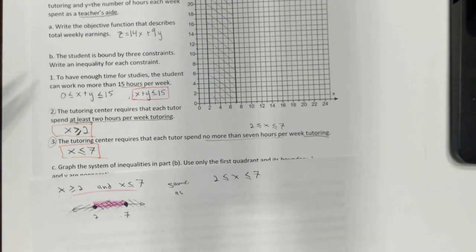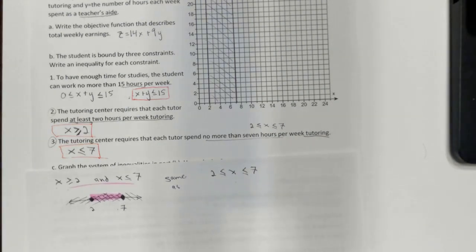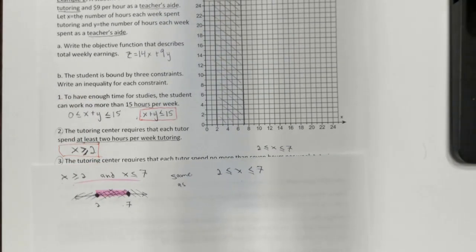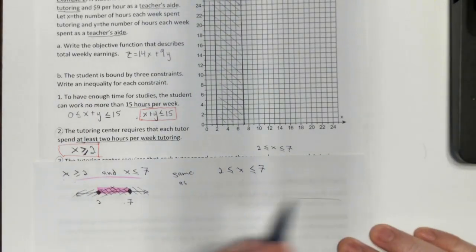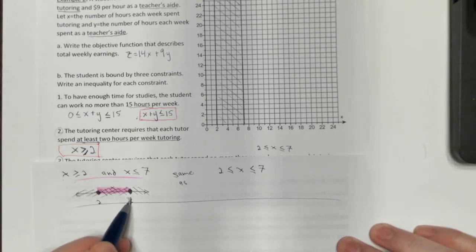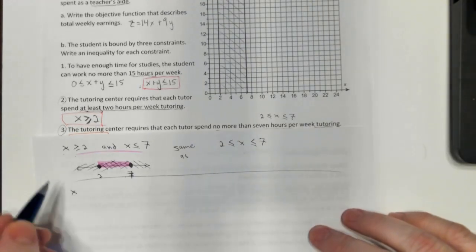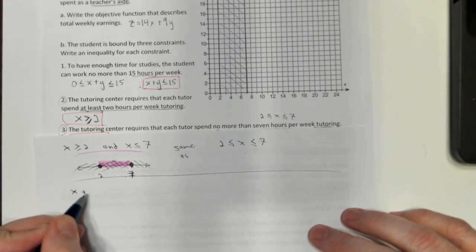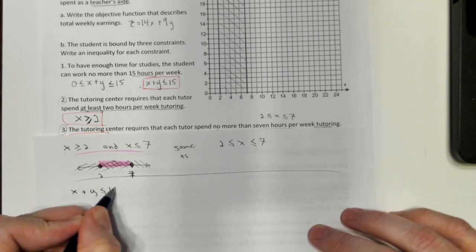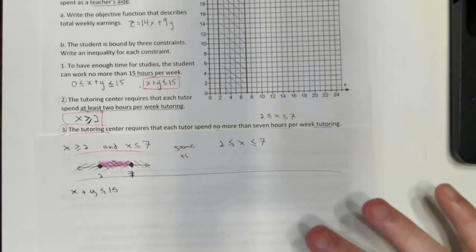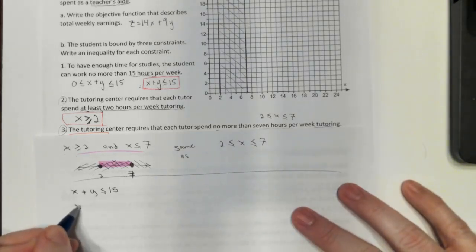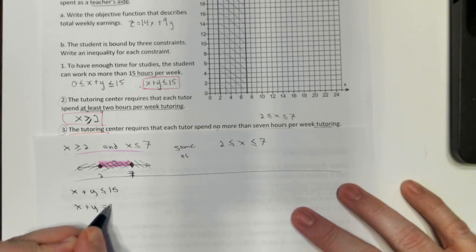Now, we have to plot x plus y is less than or equal to 15. Okay, so I'll do that one next. All right, so now I need to plot, and I probably won't have the room on my paper, so I'll move into this extra one. x plus y is less than or equal to 15. We should remember how to graph that from the last section, but remember you first treat it like an equation.